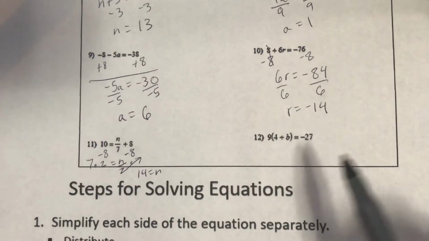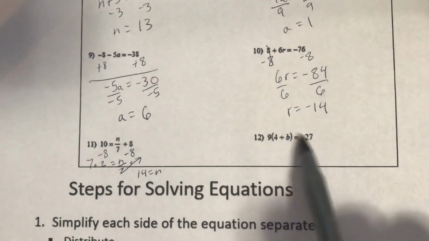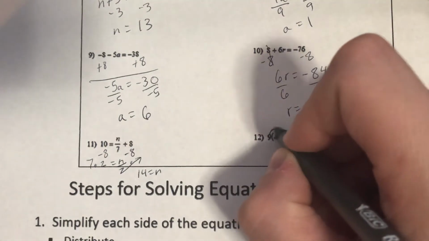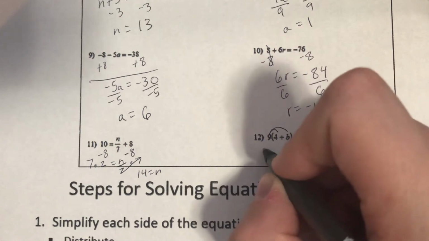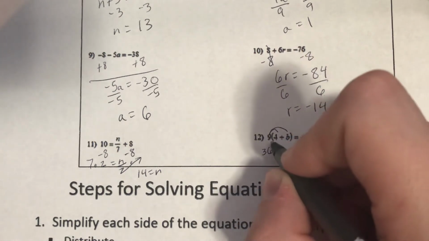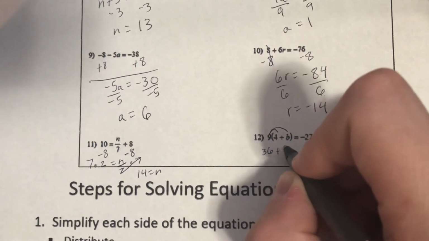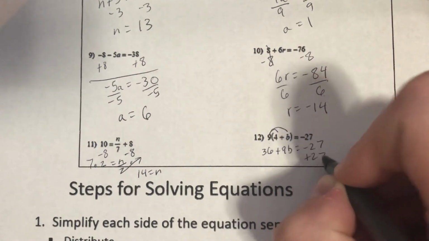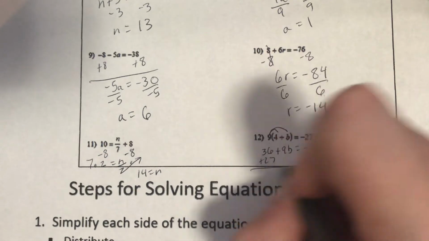All right? Now we got to use a special property for this one. I would ask you what property, and y'all would say distribute. So we're going to distribute that 9. 9 times 4 is 36. 9 times b is just 9b. Negative 27. We'll add 27 to either side.